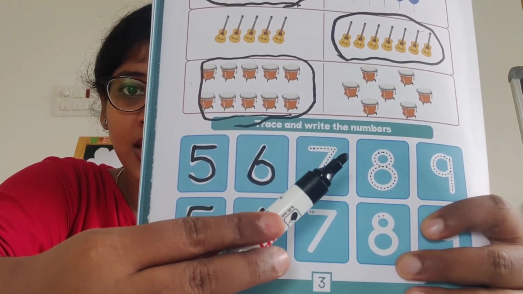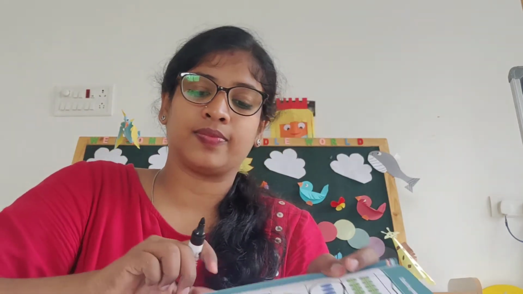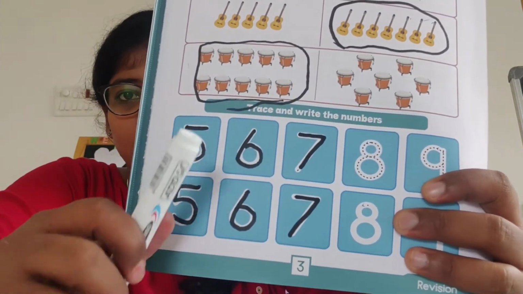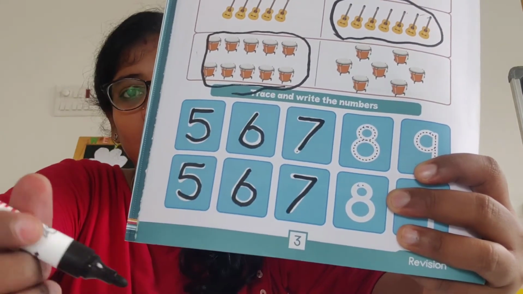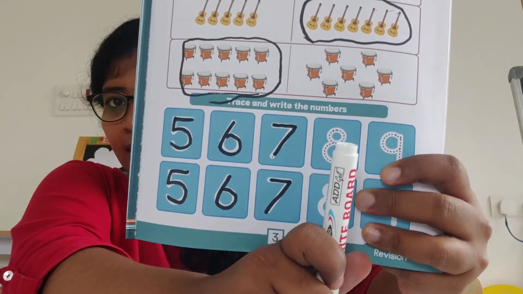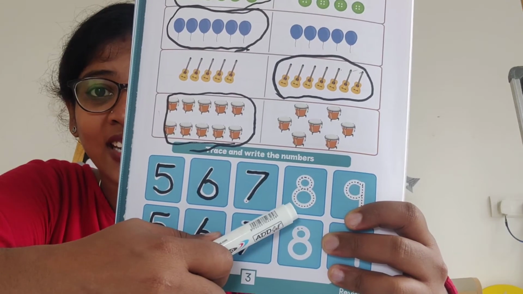One sleeping line and a slanting line. One sleeping line and a slanting line makes number 7. Trace the number 7 and write the number 7 below. Okay. Now what is after 7? It is 8. Number 8. How do we write 8?